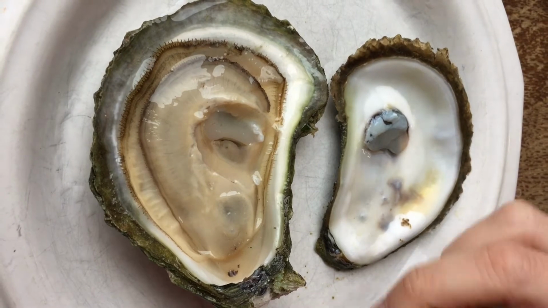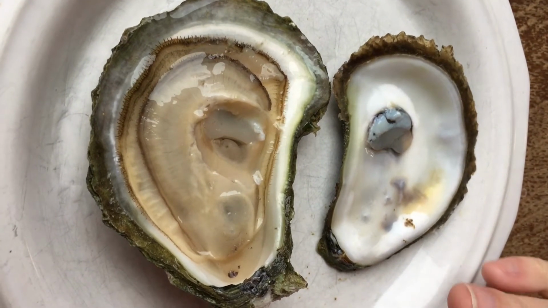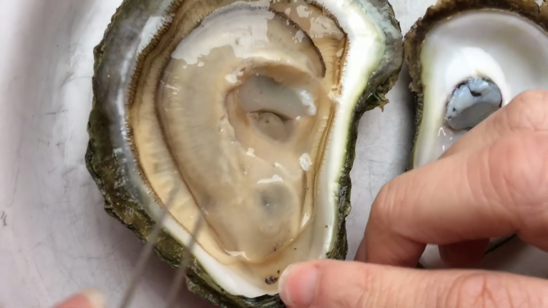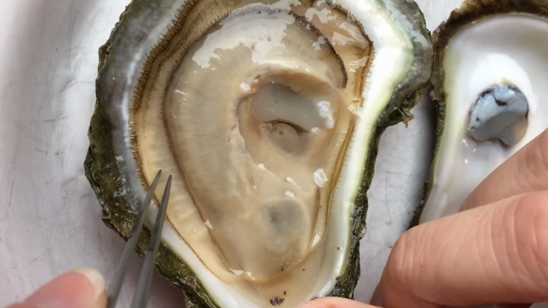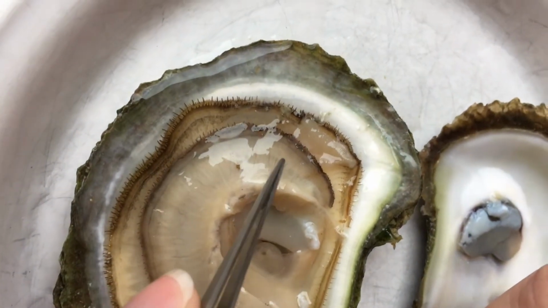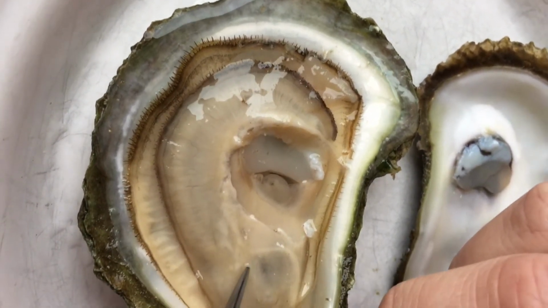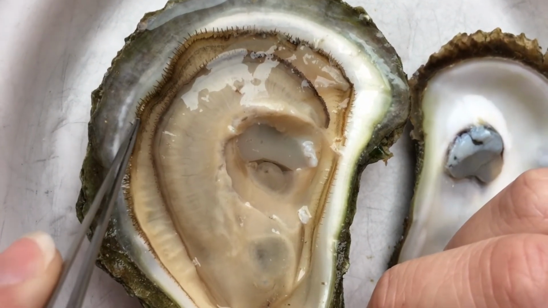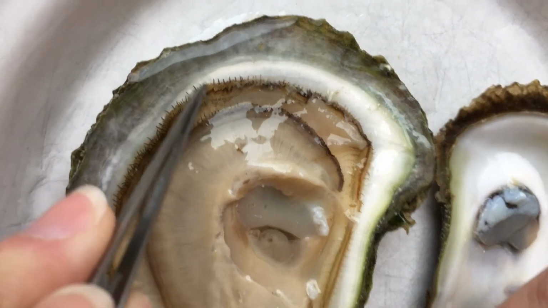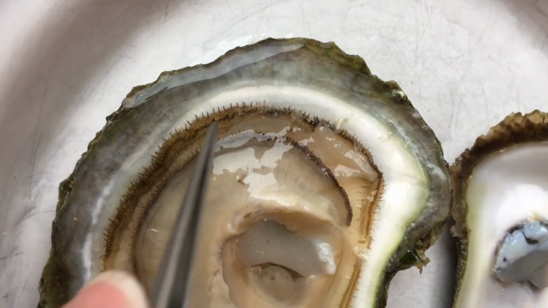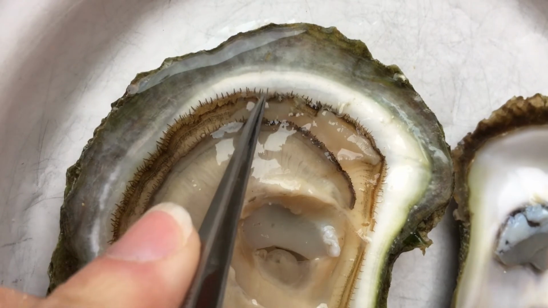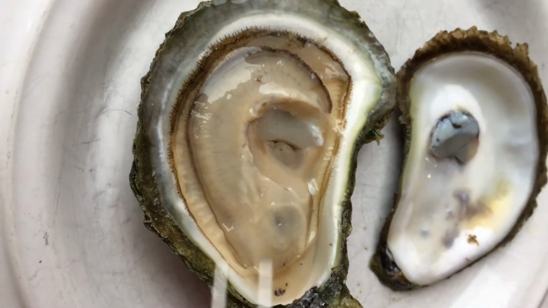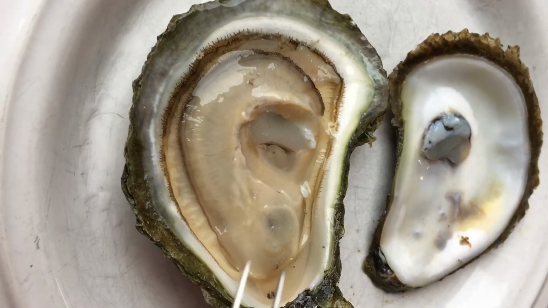Next we have the mantle. The mantle is the thin layer of tissue that lines the inner part of the shell. So that's this area here and also this tissue here. So I'll move it a little bit and you can actually see that the oyster is contracting a little bit on the edge, just a bit as I touch it. So that is the mantle.